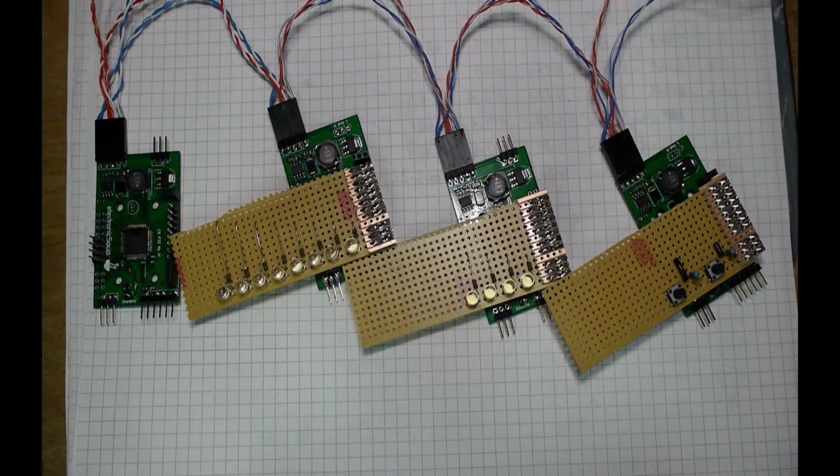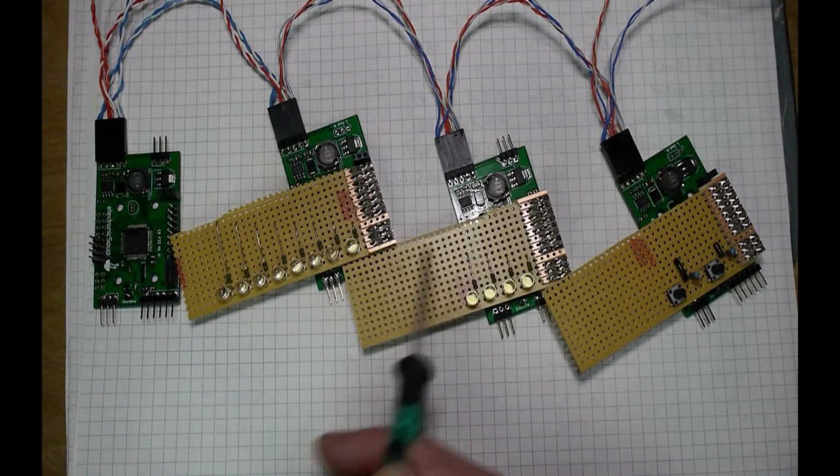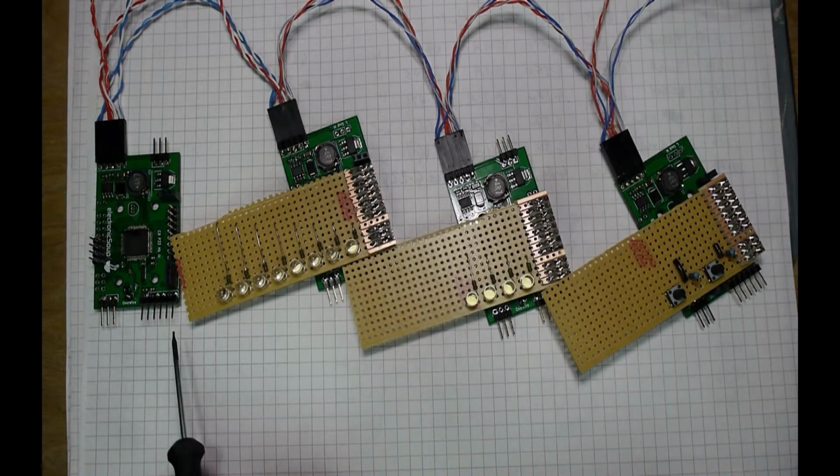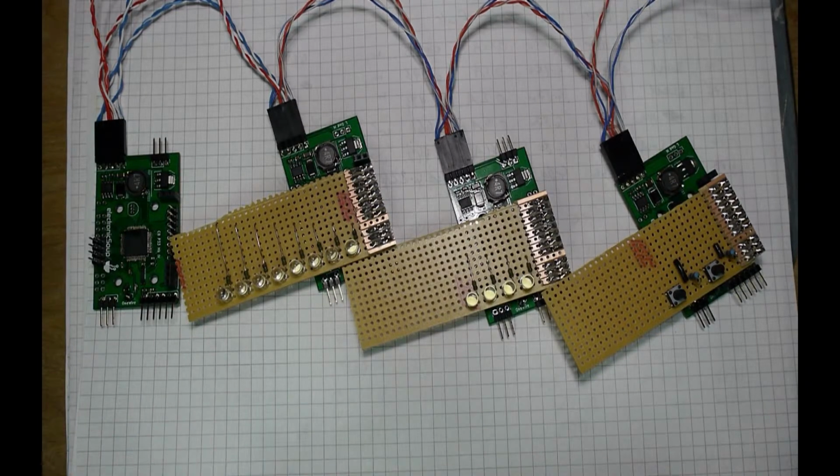And what the protocol does is on power up, each one of these nodes will pick a random value between 4,500 milliseconds and 5,500 milliseconds. And whoever times out first will send a frame, the ping frame, if there's no activity.